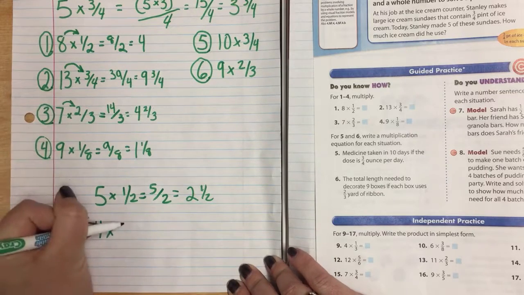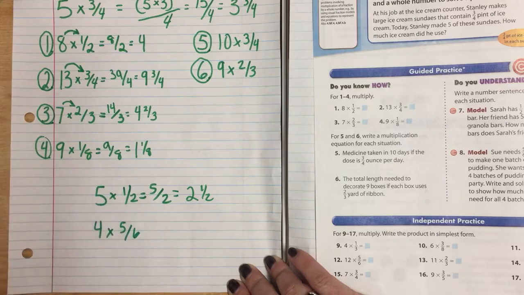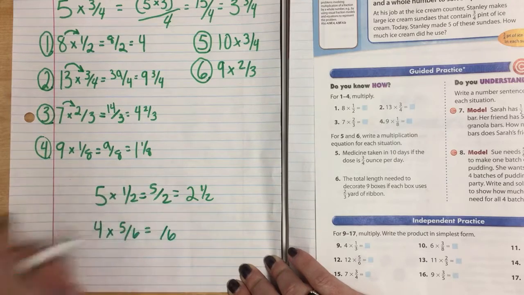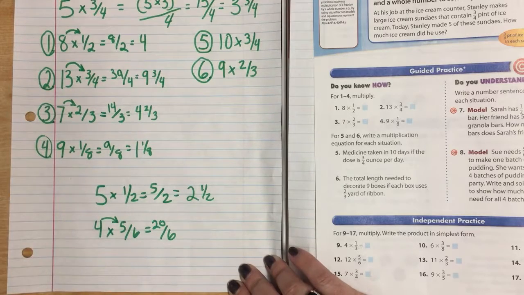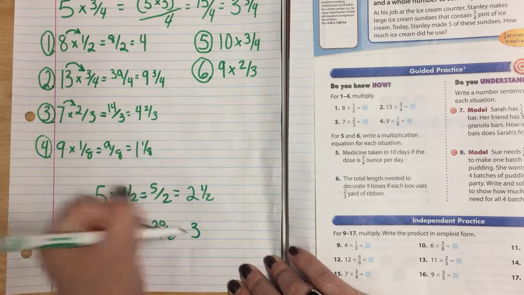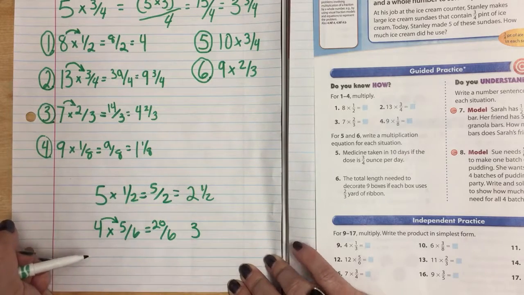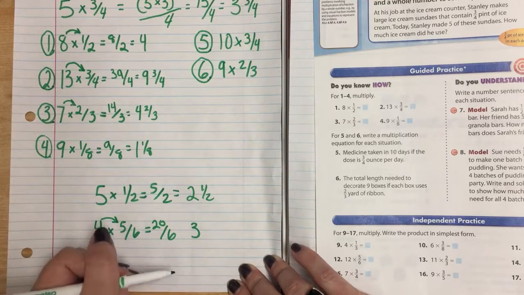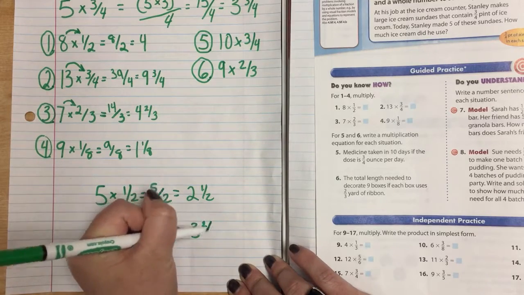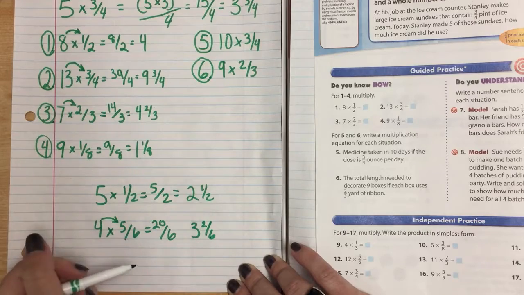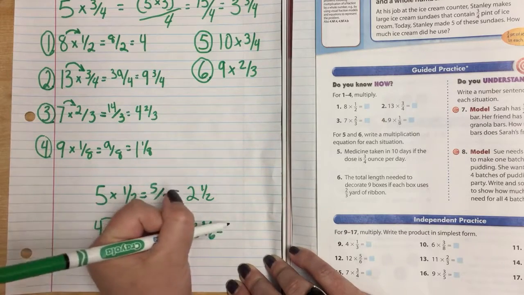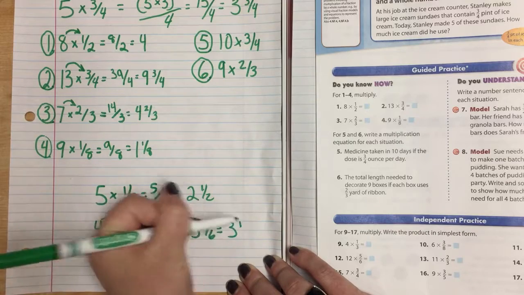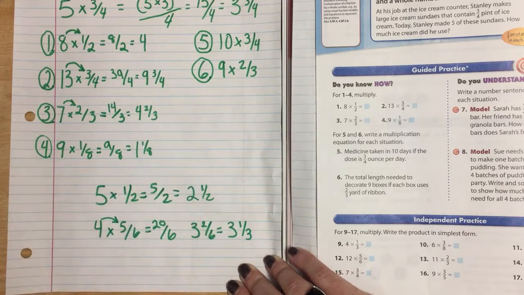In each batch, she's using 5/6. Denominator stays put. 4 times 5 is 20. 6 can go into 20 3 times, because 6 times 3 is 18. 20 minus 18 is 2 over 6. I'm hoping people are making monkey sounds right now because this can be reduced. 3 and 1/3. Okay?